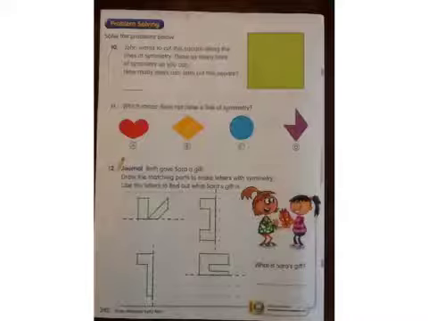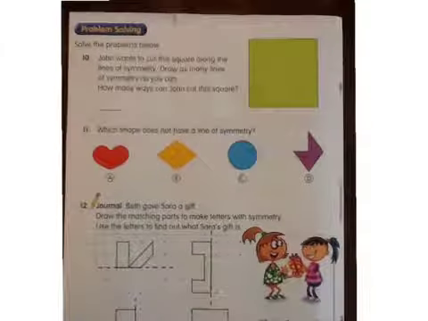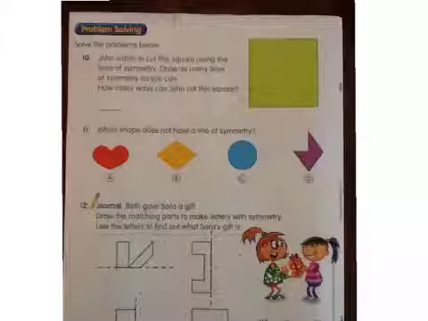Alright, on to the back. Number 10. Solve the problems below. John wants to cut this square along the lines of symmetry. Draw as many lines of symmetry as you can. How many ways can John cut this shape? Okay? So, he is wondering if you were to cut that shape with lines of symmetry, how many could you draw? So, for example, here is one line, okay?